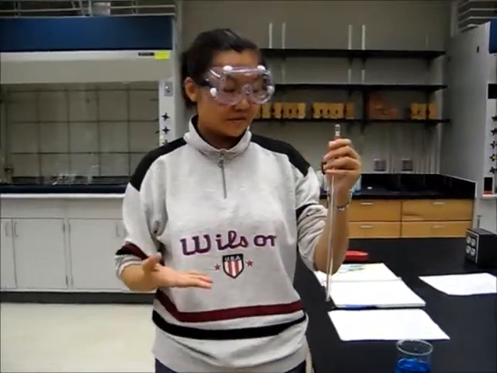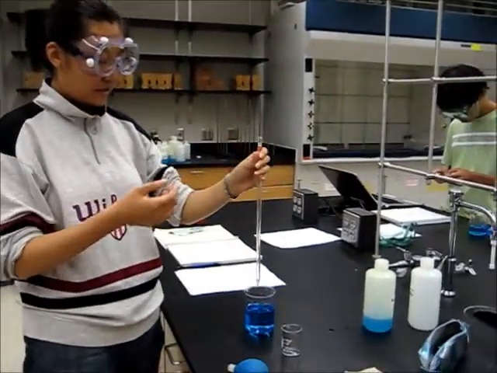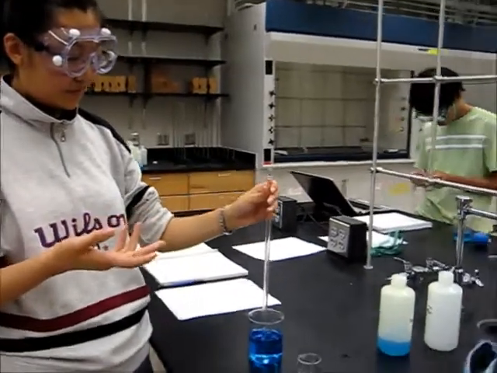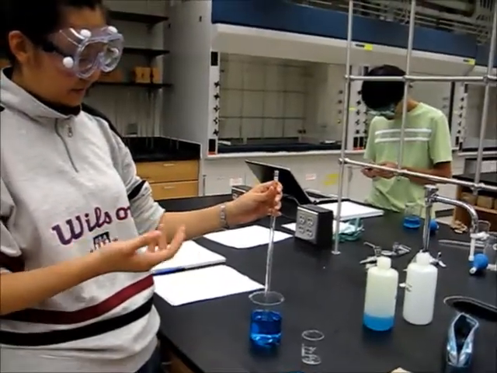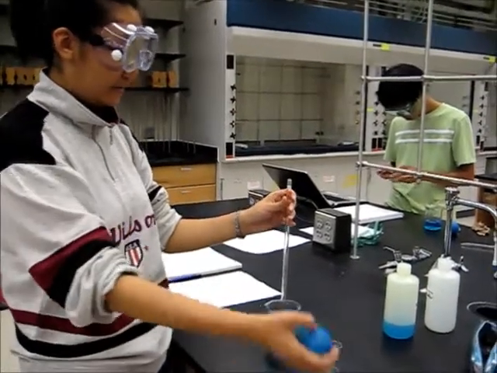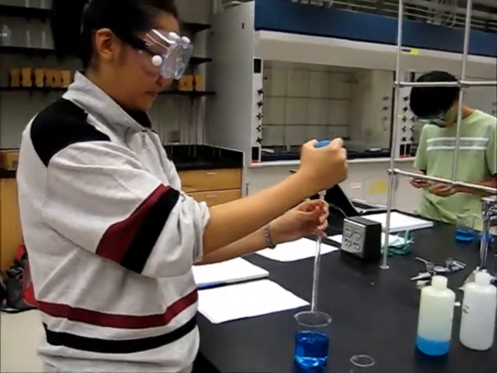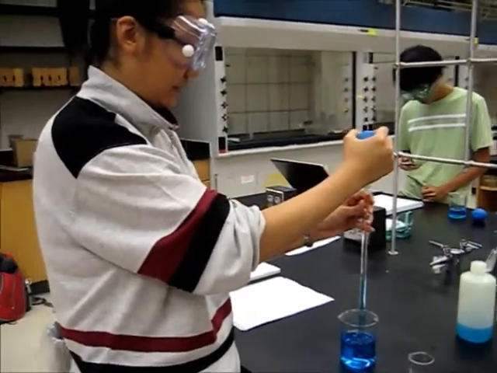In order to transfer a liquid with a pipette properly, we put the pipette into the solution we're going to transfer vertically, and then use the pipette bulb to draw the liquid up. This time I'll try with 18.